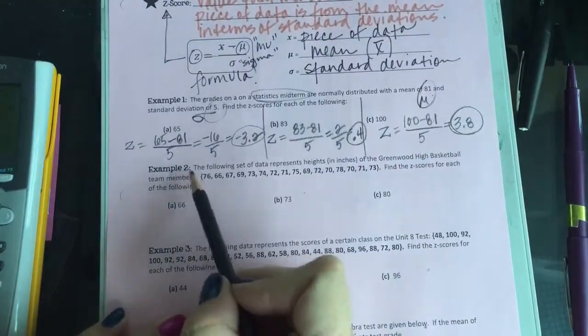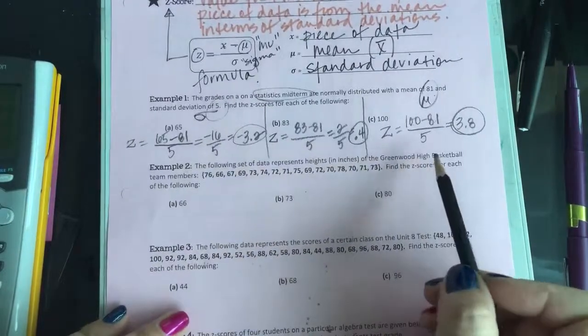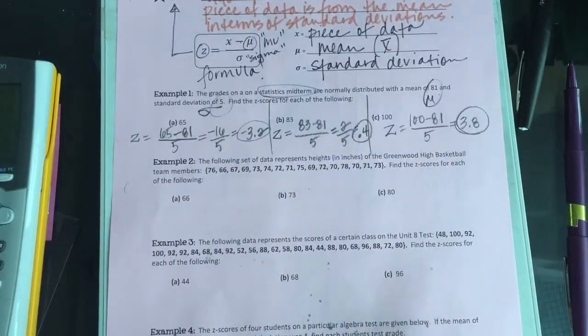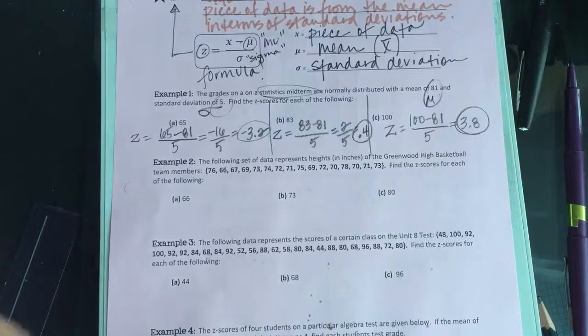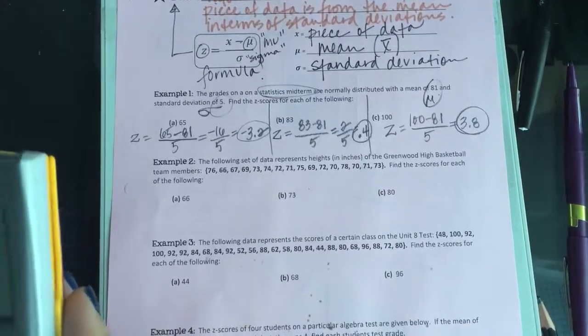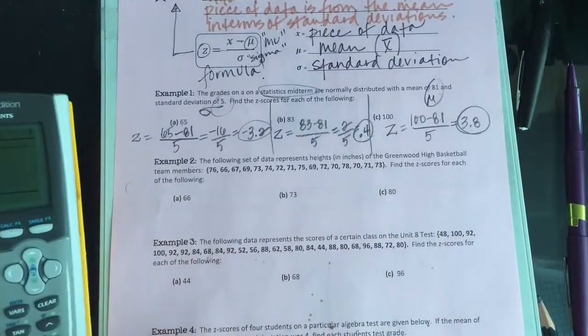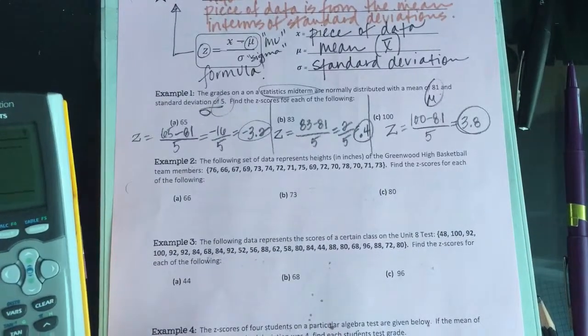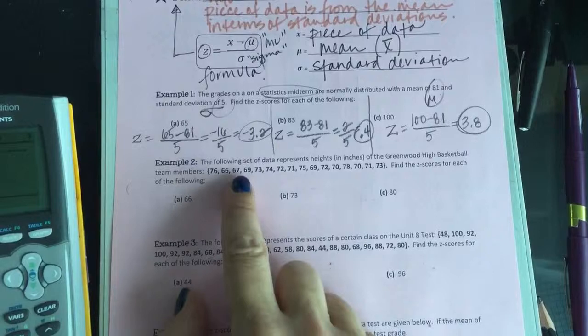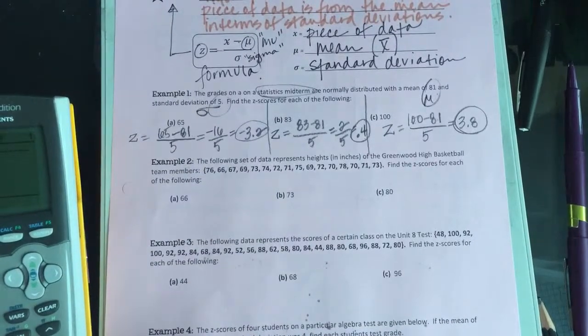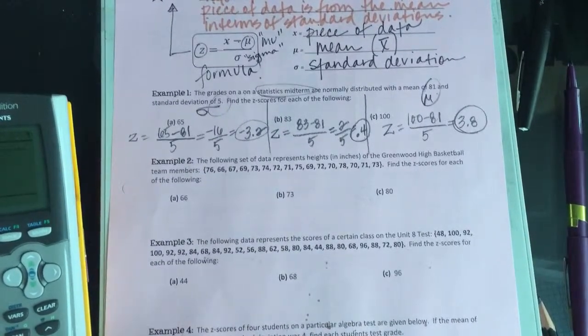Now, in example 2, the following set of data represents heights in inches of the Greenwood High basketball team members. So this is only going to take me a brief moment. They give me all the heights and the direction to find the z-scores. If I'm going to find the z-scores on anything, I have to have the information about the mean and standard deviation, and luckily our calculators give us the ability to do that.